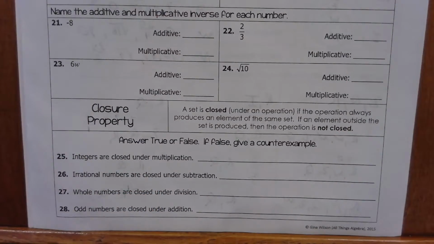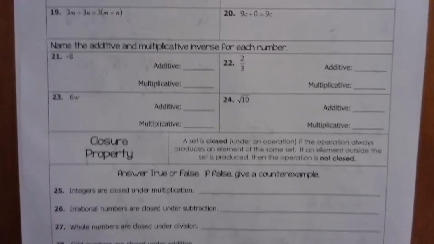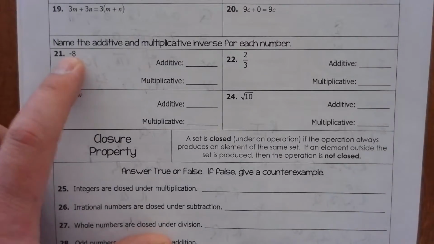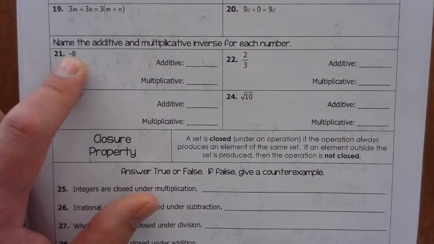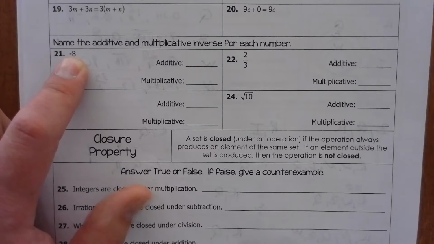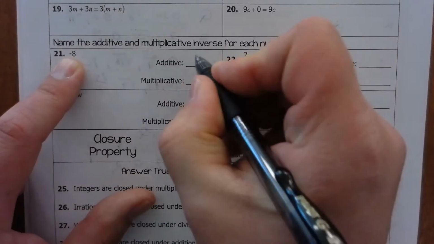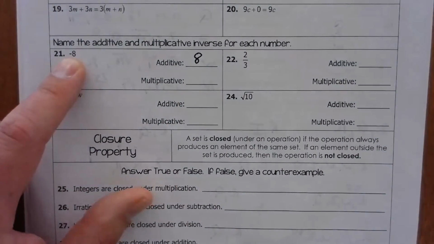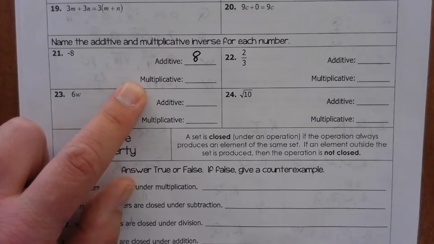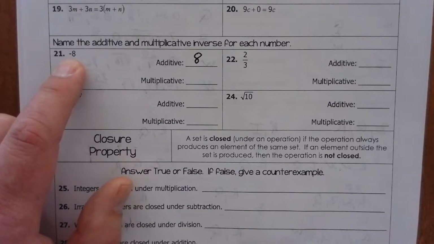Name the additive and multiplicative inverse for each number. Right? So I've got negative 8. If I want the additive inverse of negative 8, what's its opposite? 8. Okay? Now I want the multiplicative inverse. How do I get a 1 from a negative 8?